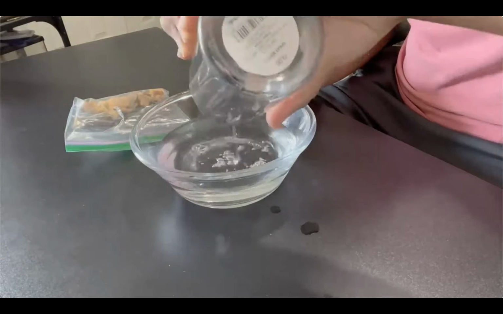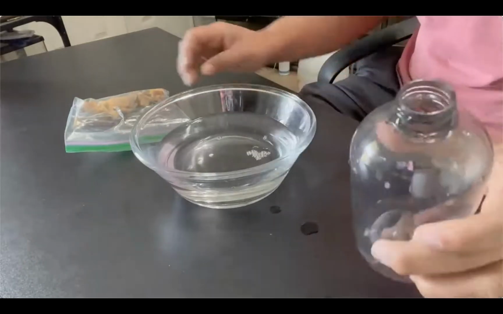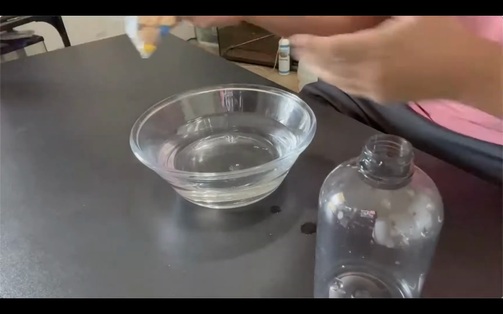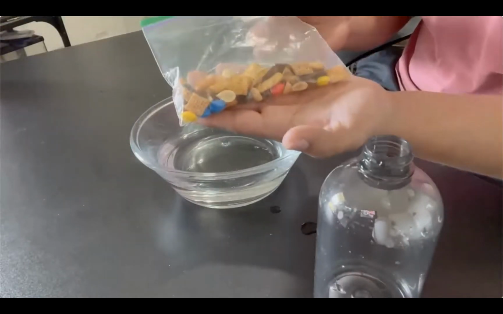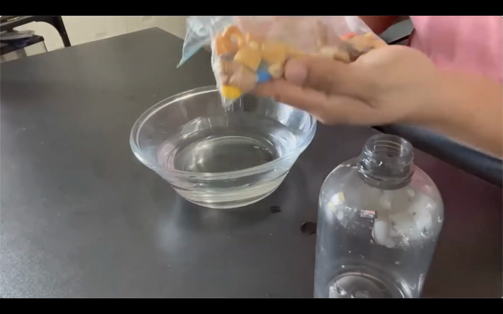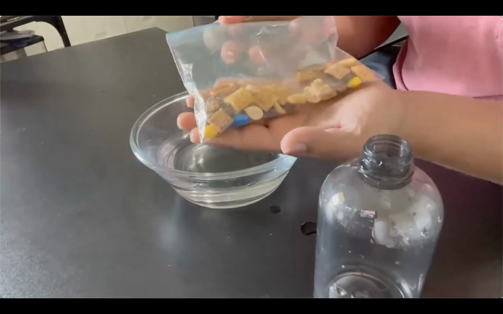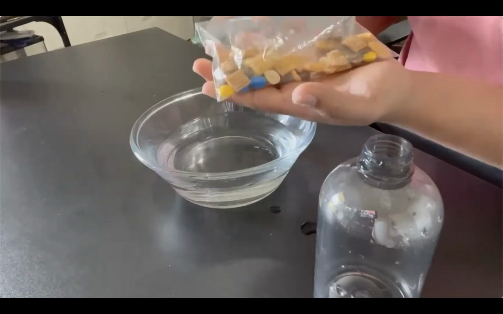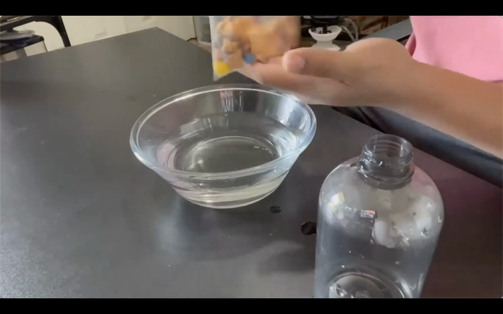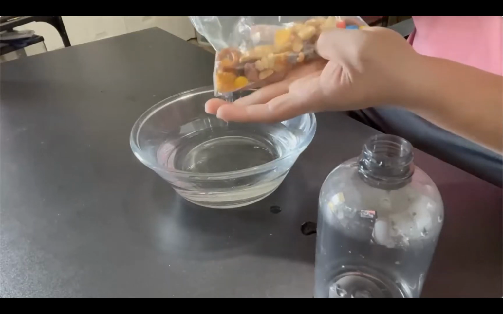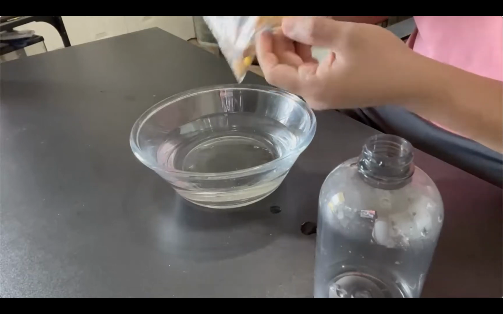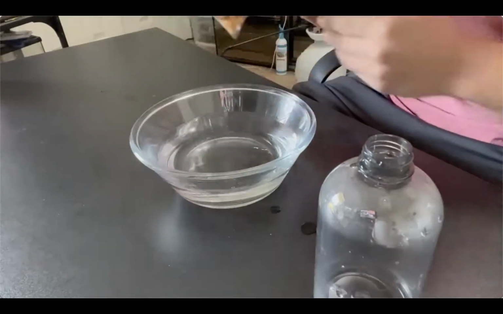Alright guys, so like I was saying in Spanish, what I want to do is separate this mixture using the physical property of buoyancy. So I chose different things, and you guys can make your own mixture. I made my mixture out of pretzels, some Chex Mix, some trail mix that has peanuts, raisins, all that wonderful stuff.